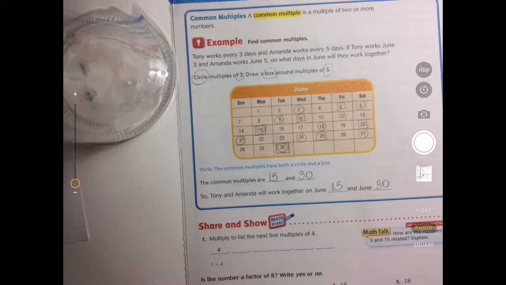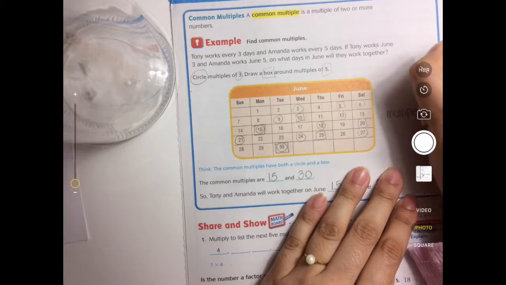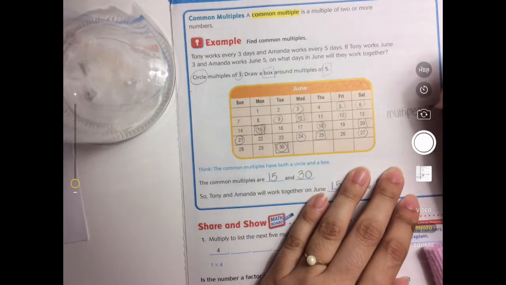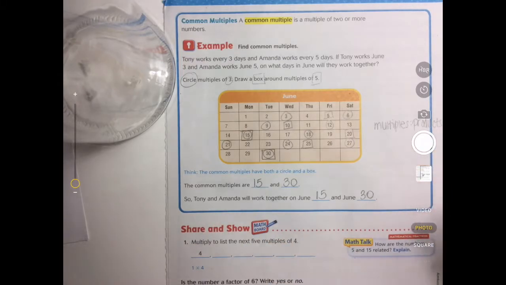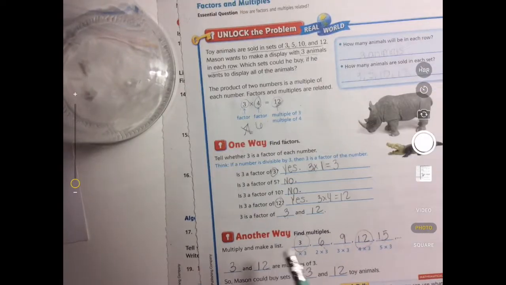Okay, so when you think of multiples, think of the products, basically. If you're thinking in multiplication ways, multiples are basically products that you get for counting by that number, whatever number that is. In this case, we talked about multiples of 3, that's what we counted by, and multiples of 5.